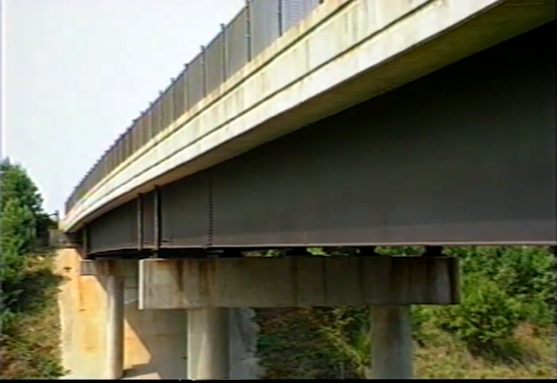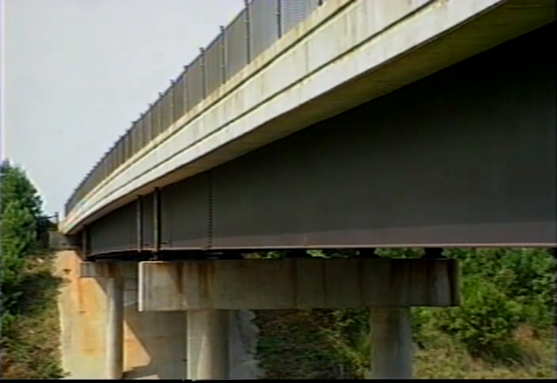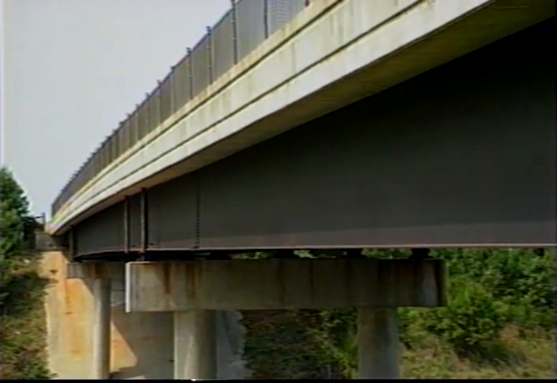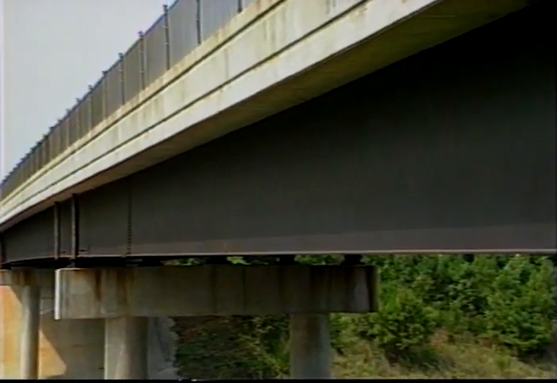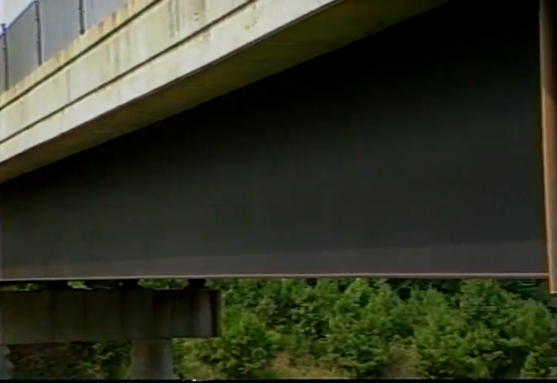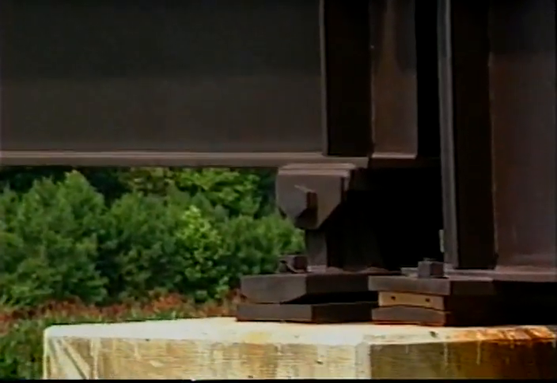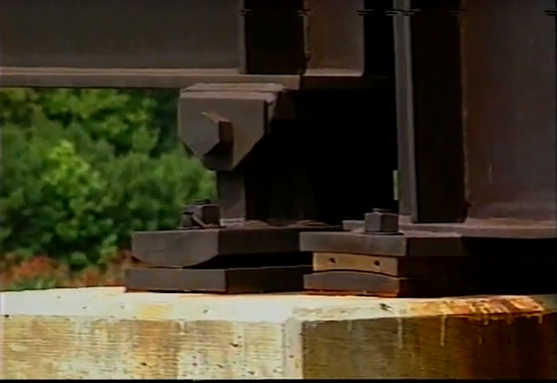Bearings are hinge and roller or pad elements located between the top of the substructure and the bottom of the superstructure. Bearings transmit the superstructure load to the substructure and enable the superstructure ends to rotate and slide as the girders deflect, expand, and contract. Joints are also provided in the deck to allow these movements.